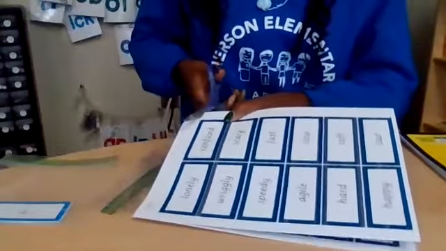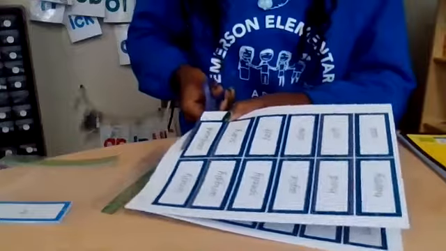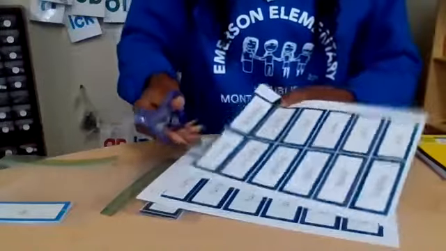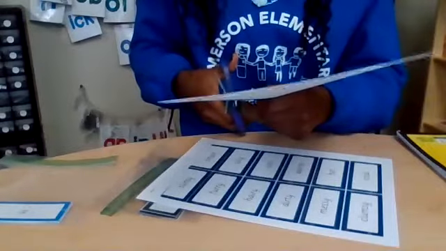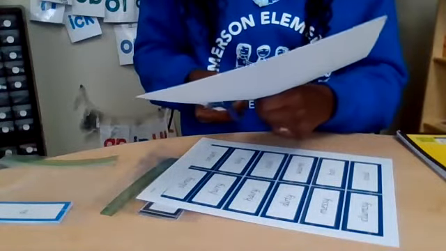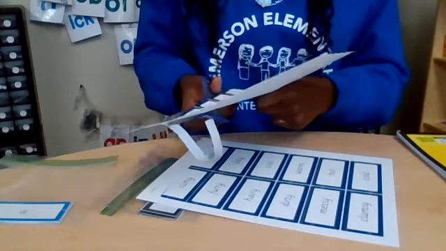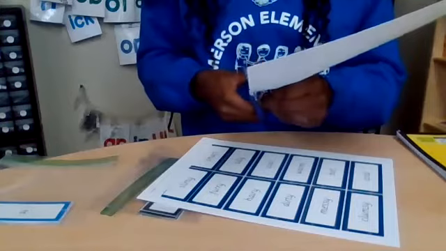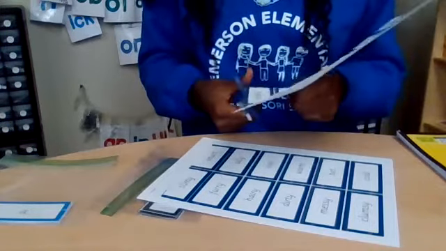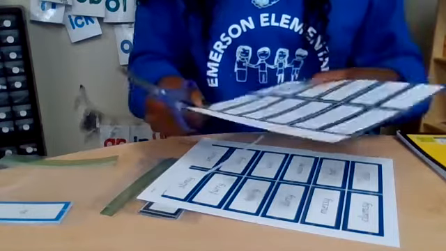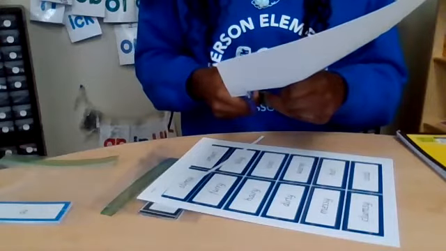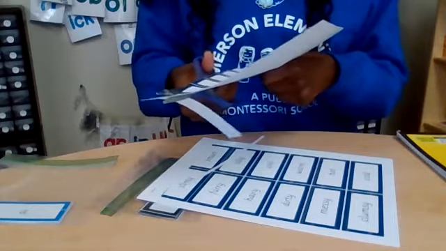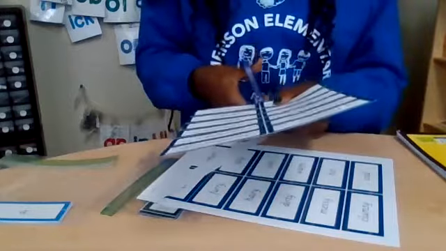And I'm going to cut around the perimeter, which just means the outside. And I'm going to cut right down the middle.